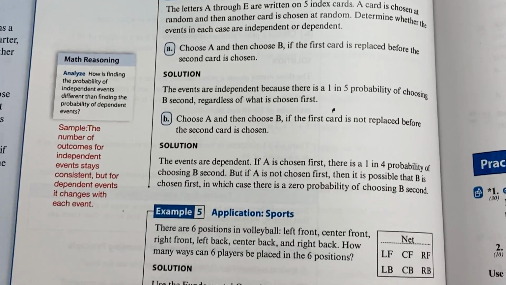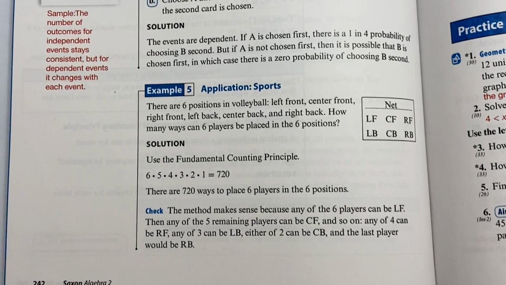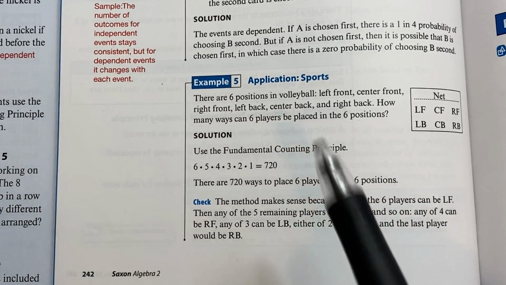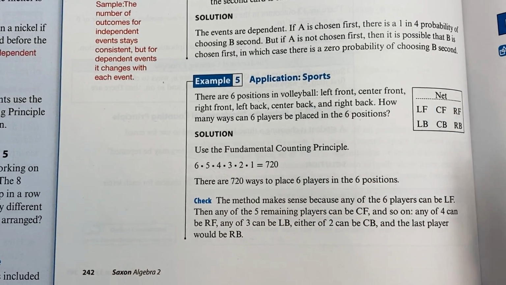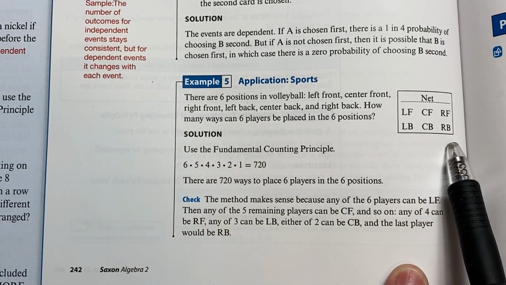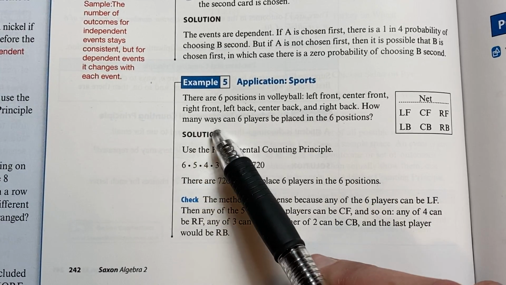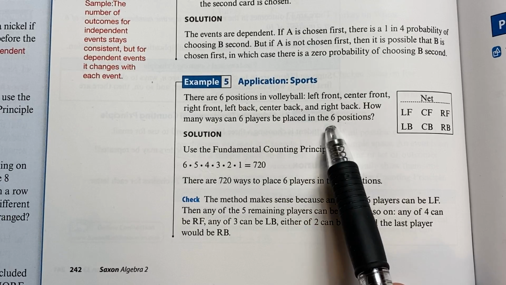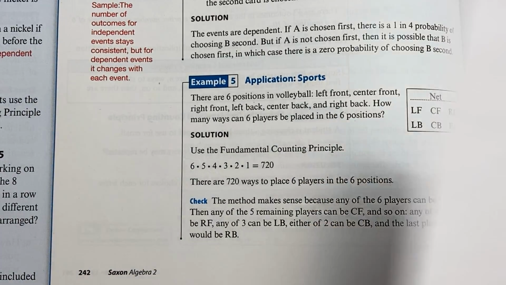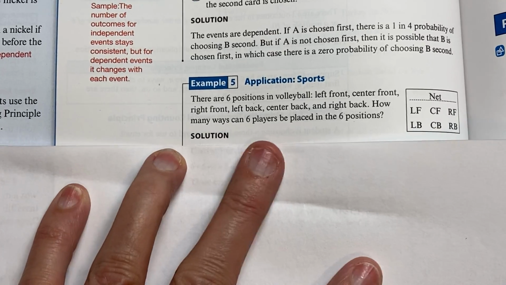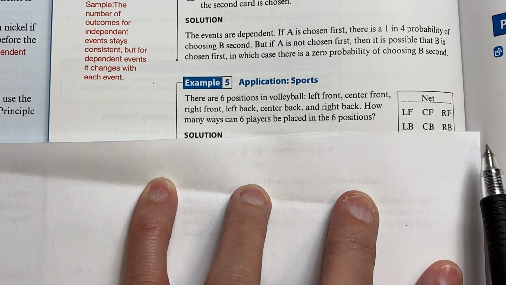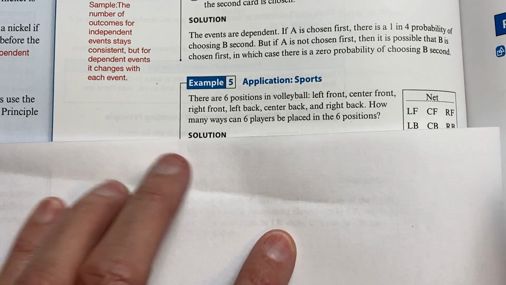Let's consider example number 5. For volleyball players, this will make sense. There are 6 positions in volleyball. Left front, center front, right front, left back, center back, right back. How many ways can 6 players be placed in the 6 positions? Well, consider the fundamental counting principle. We know that we cannot repeat players. A left front player cannot also be playing in the right back position.